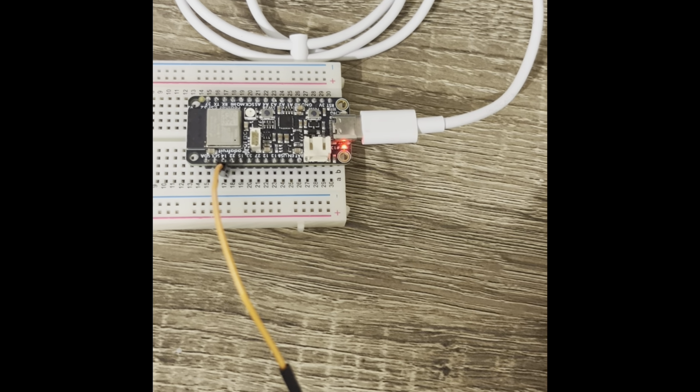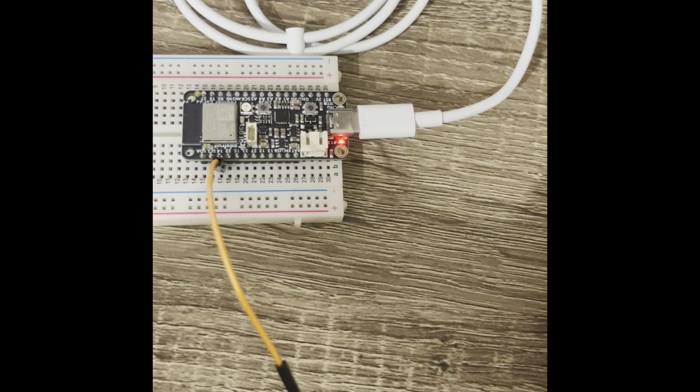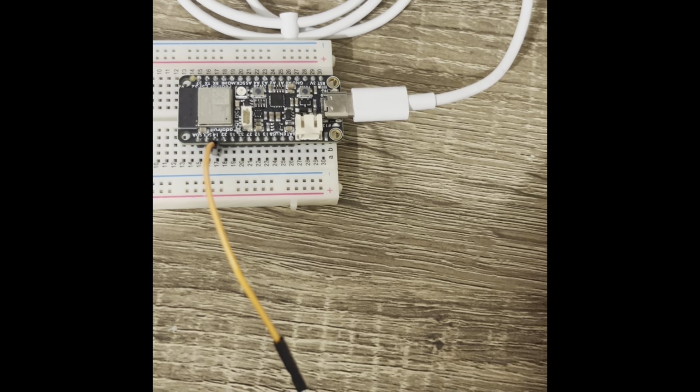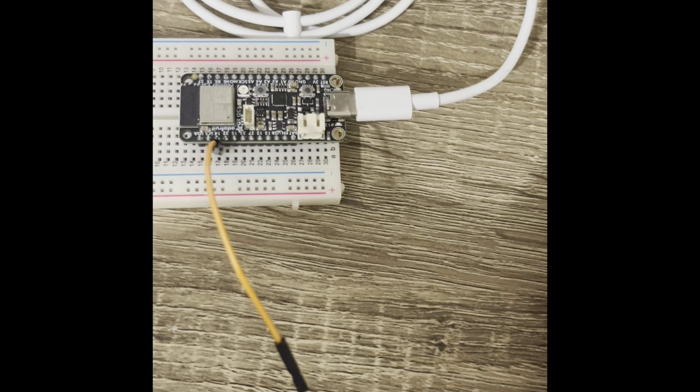After 30 seconds, the board will be put in deep sleep state, as you can see now, and the red LED will be off.